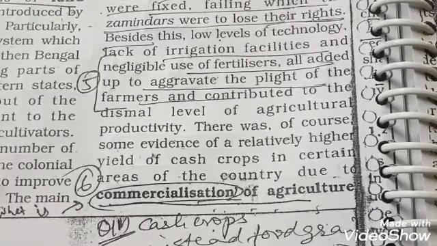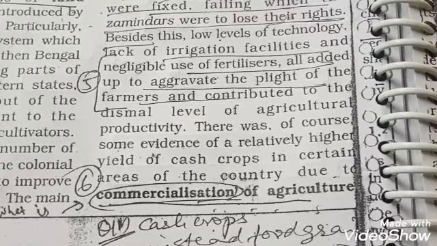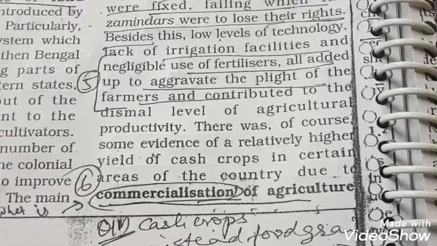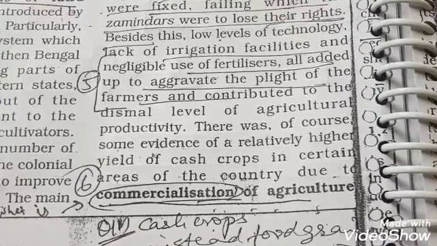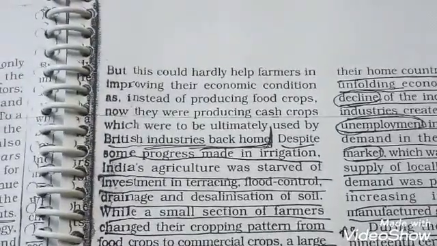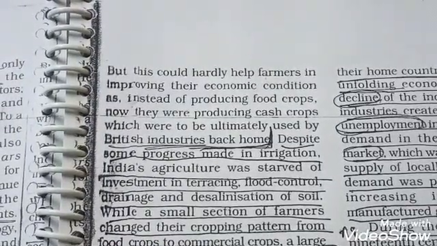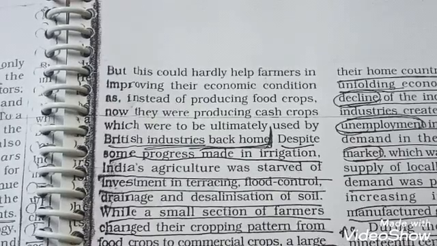You know what are cash crops? Like your cotton, your indigo, silk. They started producing these particular crops instead of food crops. Now these particular crops were being sold across the country and they were taken away to Britain to earn a revenue. Now because of commercialization, poor farmers, उनके पास food crops की scarcity होगी. They could not have enough food crops with them. So because of this, the economic conditions of the farmers worsened.